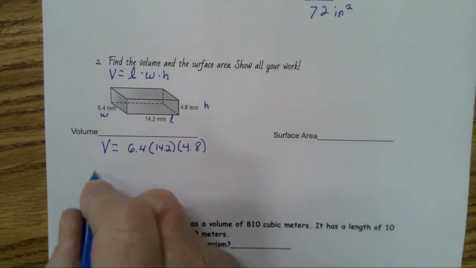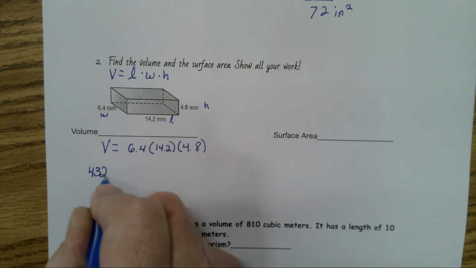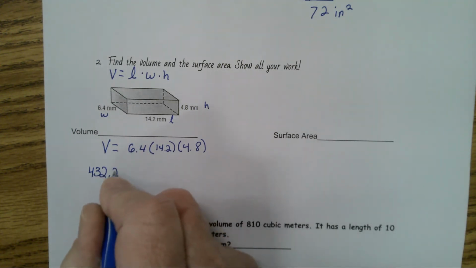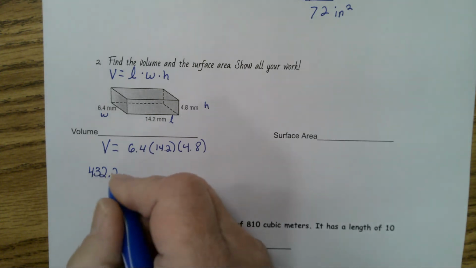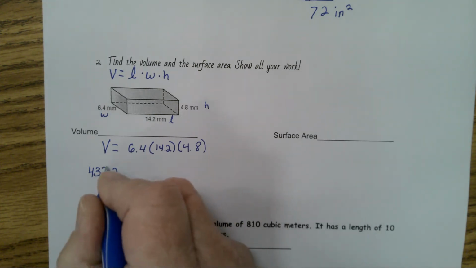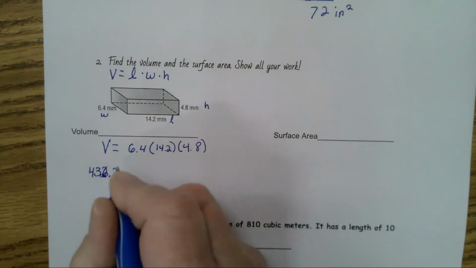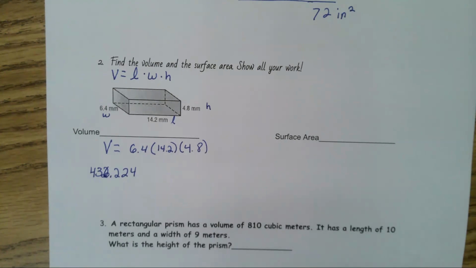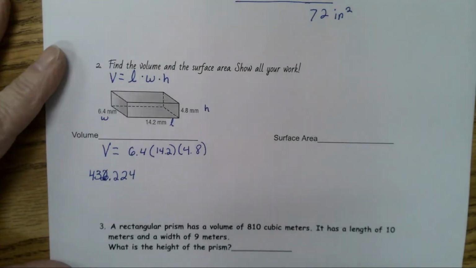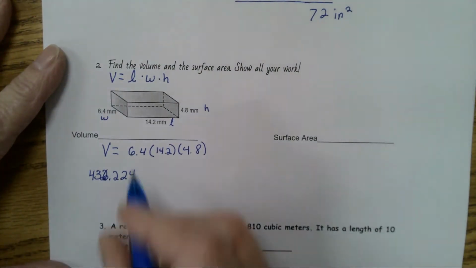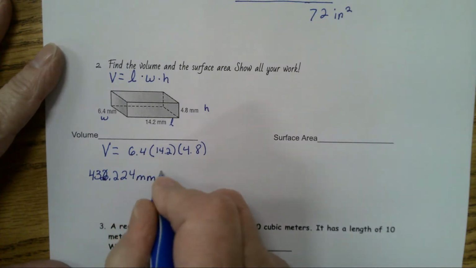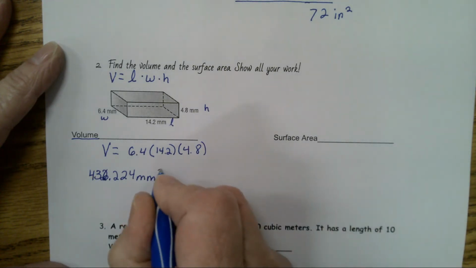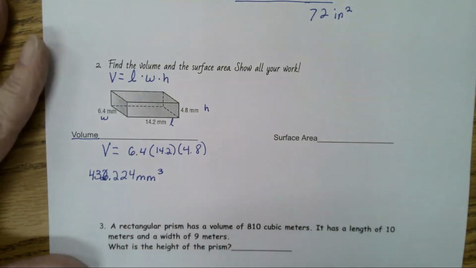436 point what? 224. Is that what everyone else got when they put it in their calculator? And what's my label going to be for volume? Millimeters what? Volume is cubed. Okay, any questions on that?